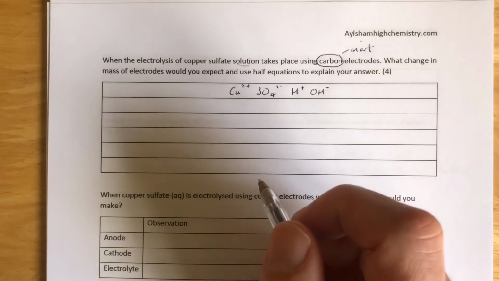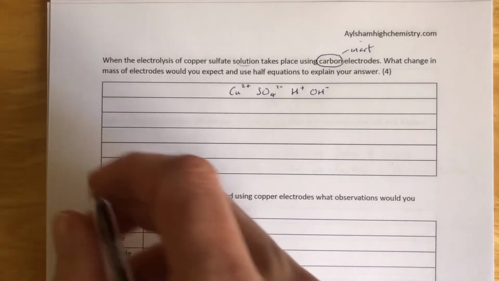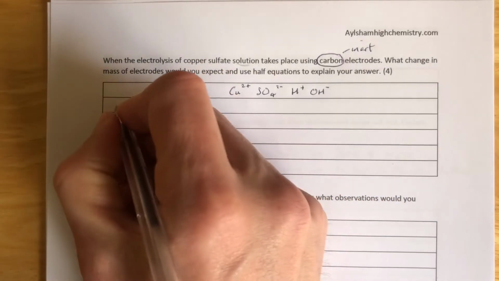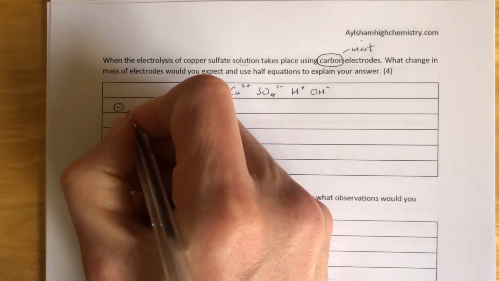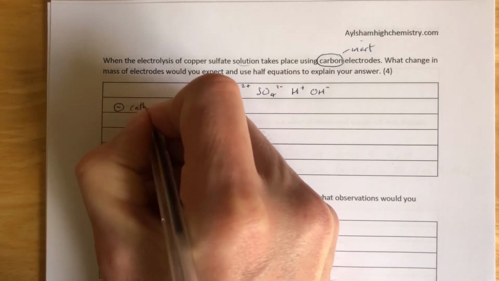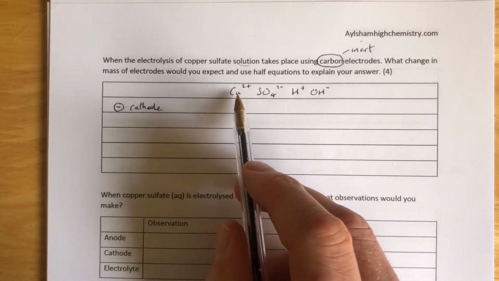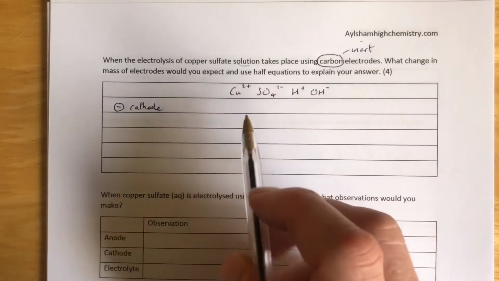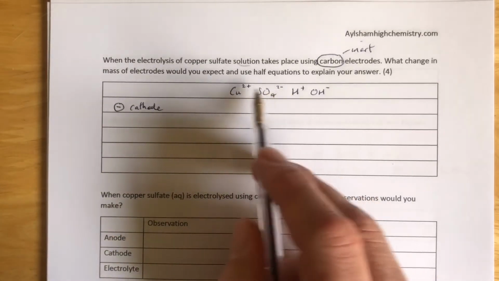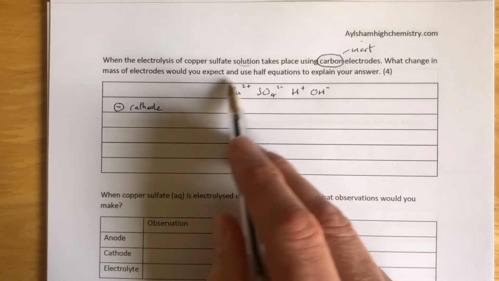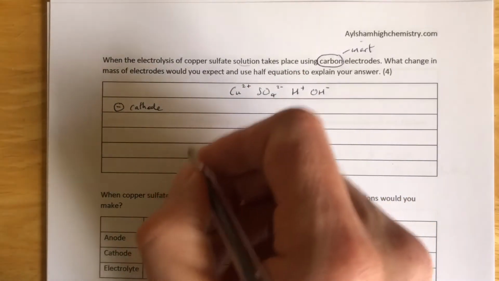Now only 1 ion is produced at the cathode and only 1 ion is produced at the anode. Let's do the cathode first. The cathode is the negative electrode. So the cathode, if you like, would attract the positive ions. Opposites attract. It's going to attract copper and it's going to attract hydrogen. Now the rule here is the least reactive is given off. Now copper is less reactive than hydrogen.